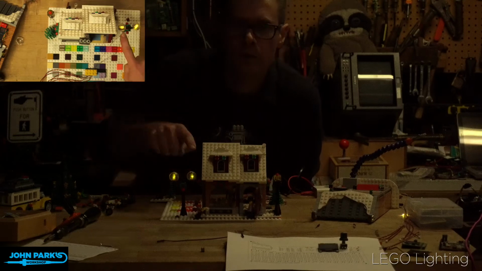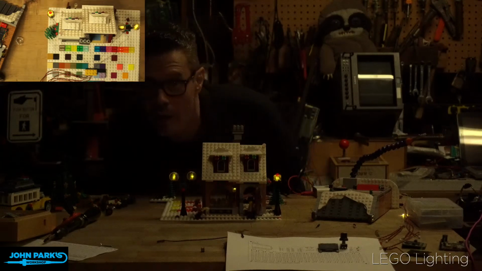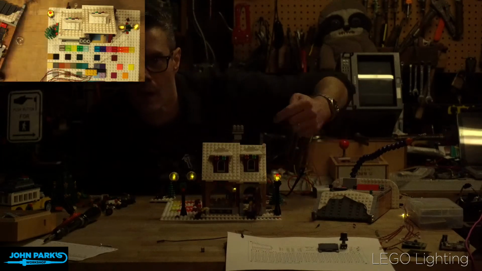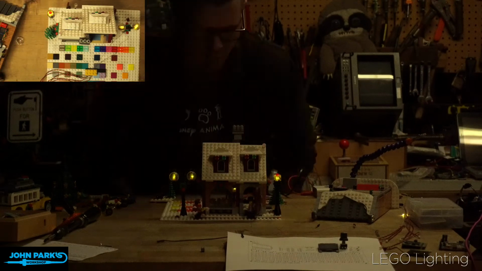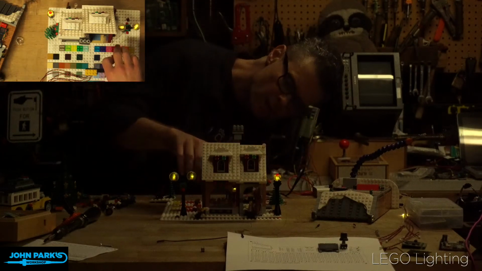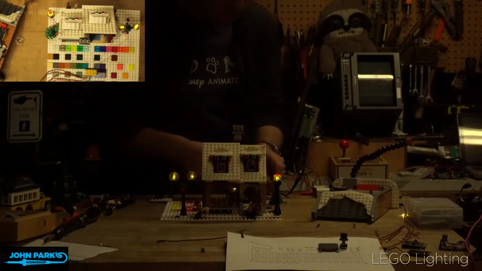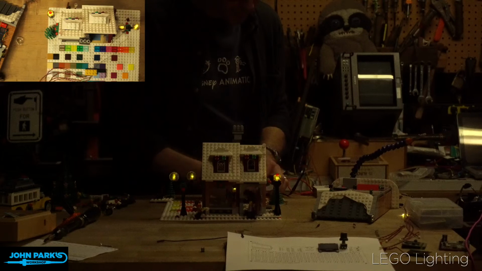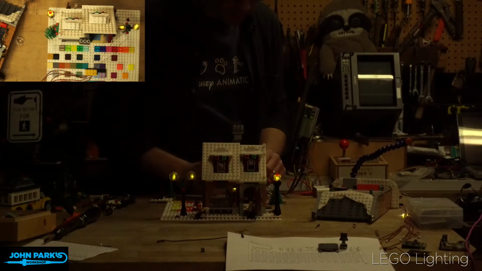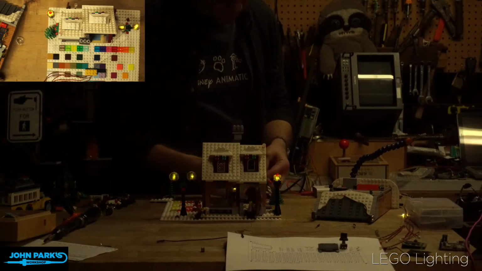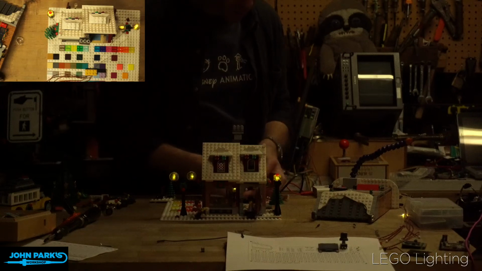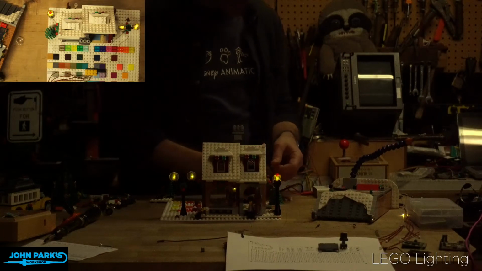So these are coming on over here. This lamppost one is coming on. I think the first one to go on, actually, did I not connect it? Let's see. Are you connected? No. I missed you.